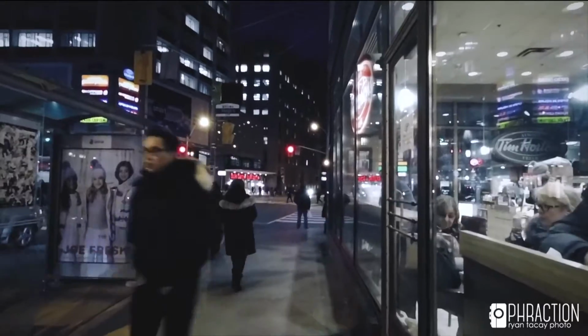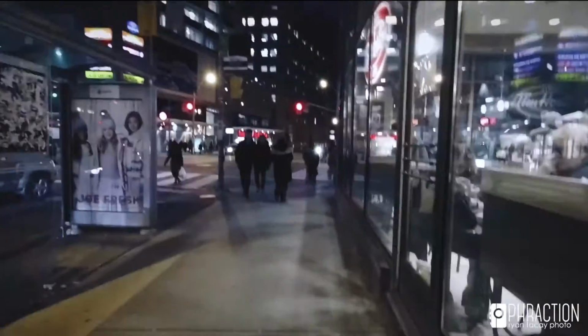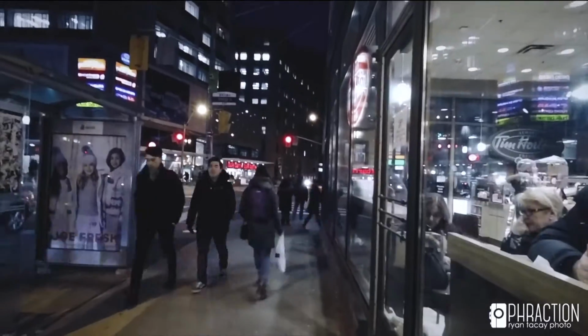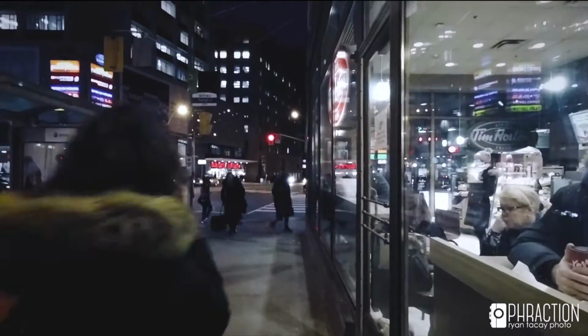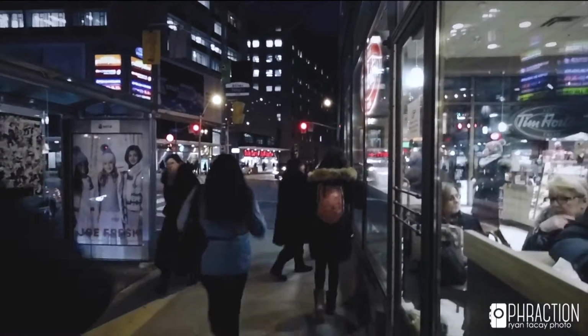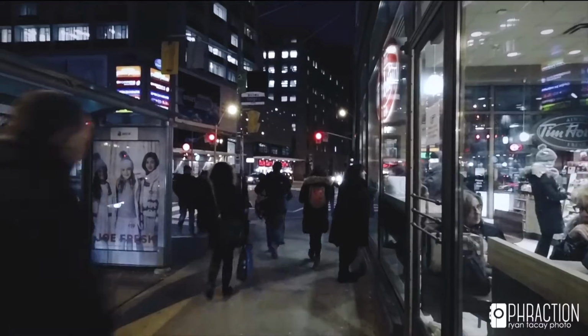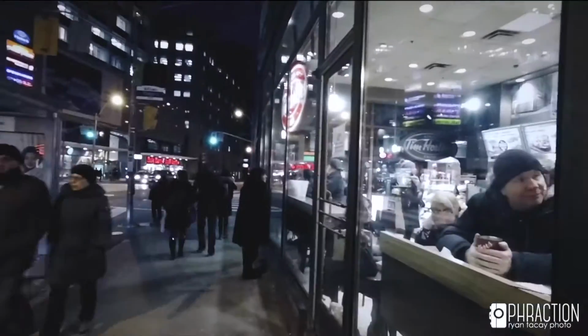When the sun is gone and you've got nothing to work with but artificial light, I find that being next to a place that has really big windows sometimes provides you both with that much needed illumination that spills onto the street and the subjects who, like myself, are drawn to nicely lit areas.